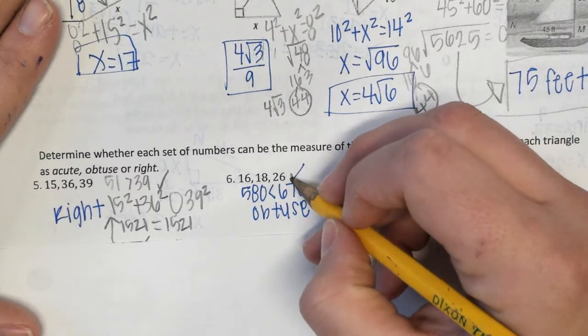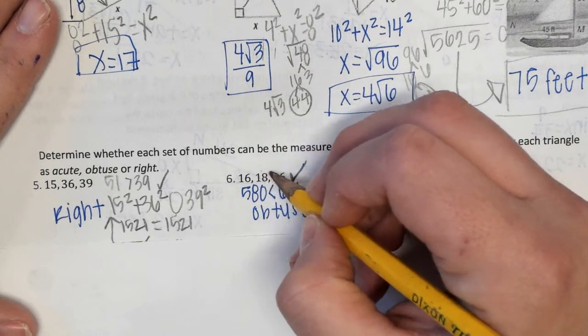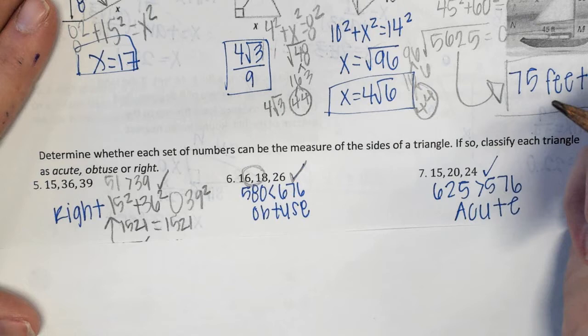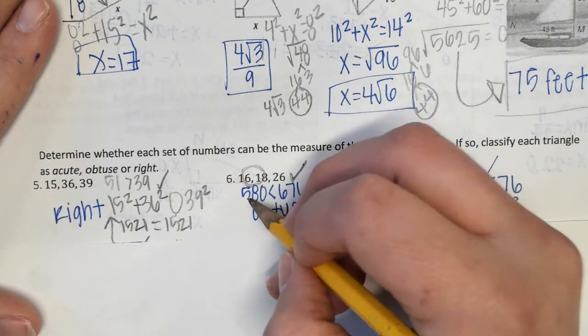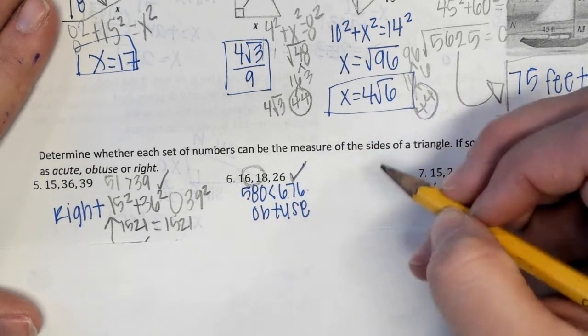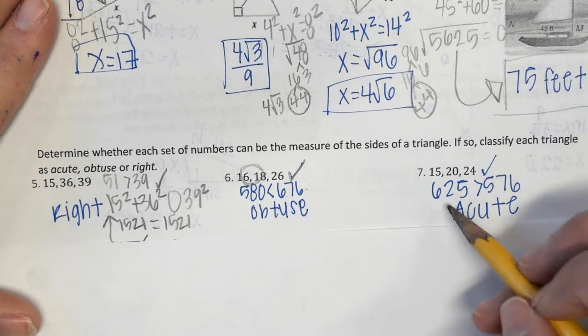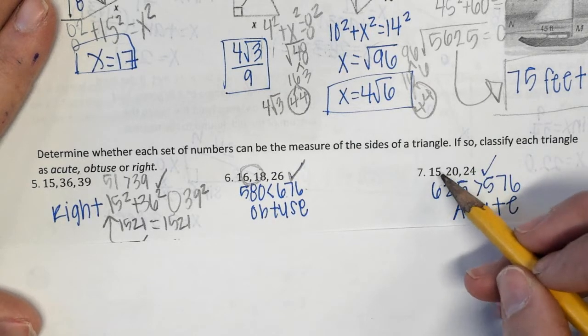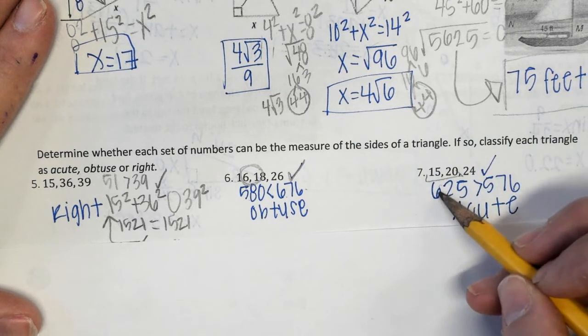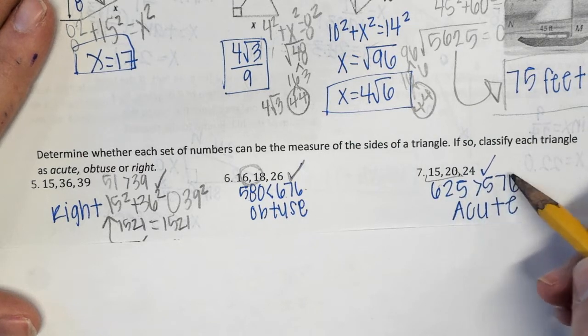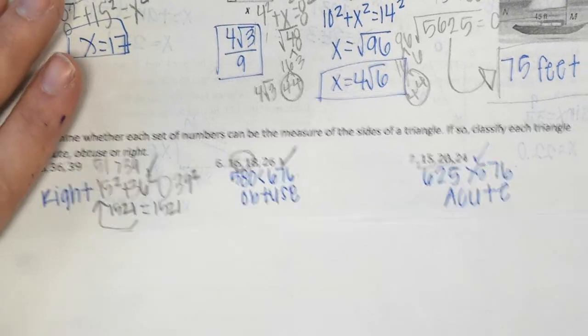Okay, these three made a triangle, because you add these two and it's greater than 26. I got 580 is less than 676, which makes it obtuse. These made a triangle. When I added these together and squared them, I got 625, which is greater than 576, which makes an acute triangle.